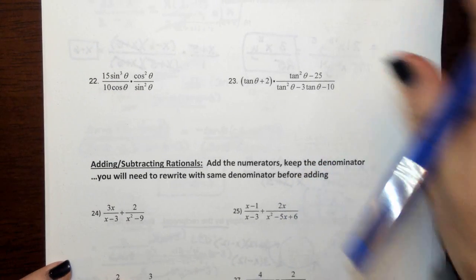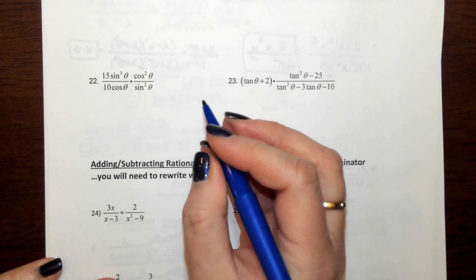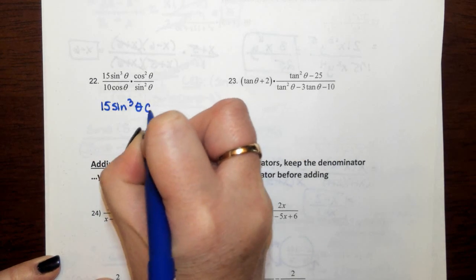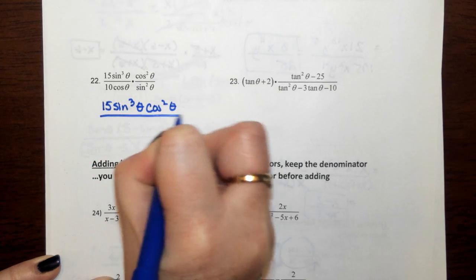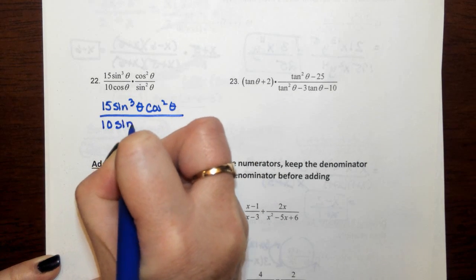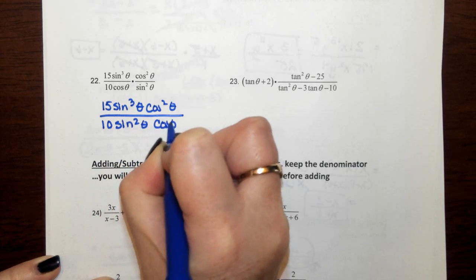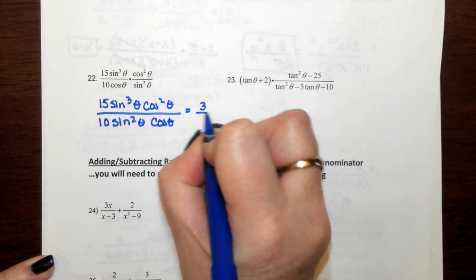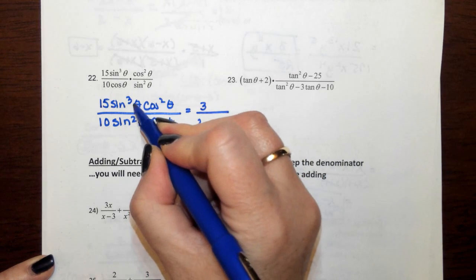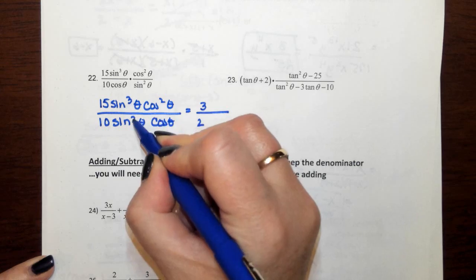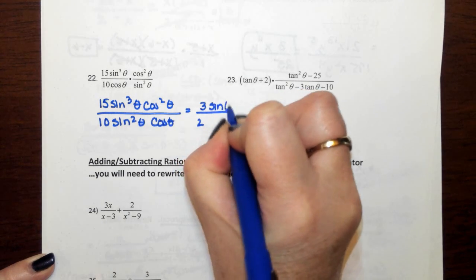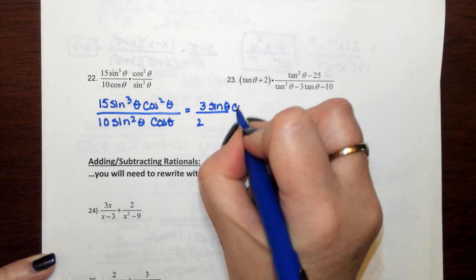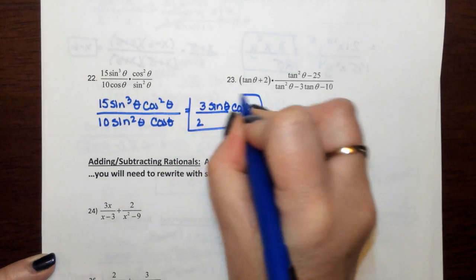So when you have a problem involving trig functions, like I said, you can just multiply straight across. This gives me 15 sine to the 3rd theta cosine squared theta over 10 sine squared theta cosine theta. Again, 15 and 10, you can divide a 5 out. That's going to give me a 3 over 2. You have sine to the 3rd here, sine squared on the bottom. Subtract 3 minus 2, I end up with a sine theta in the numerator. Cosine squared divided by a cosine will give me a cosine theta in the numerator.